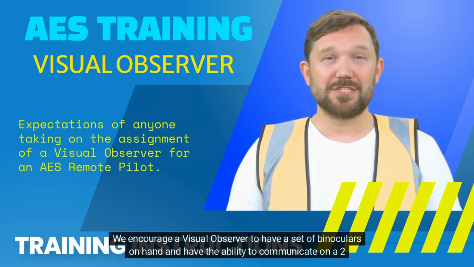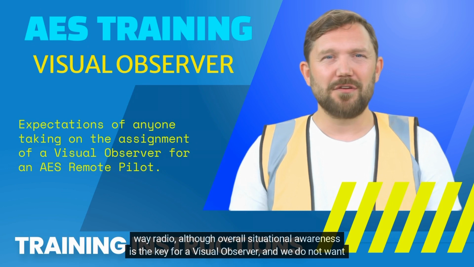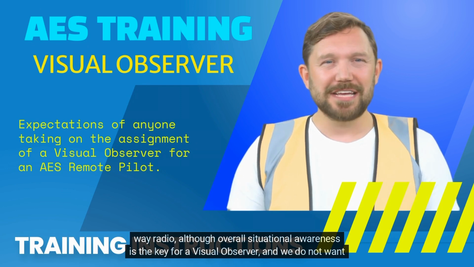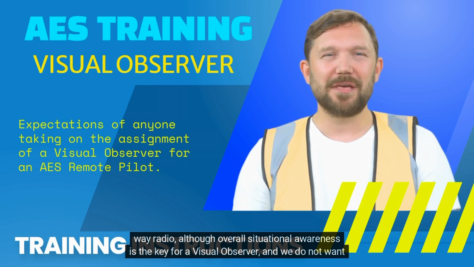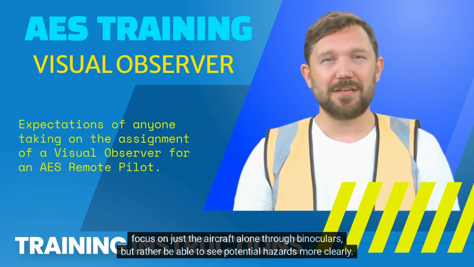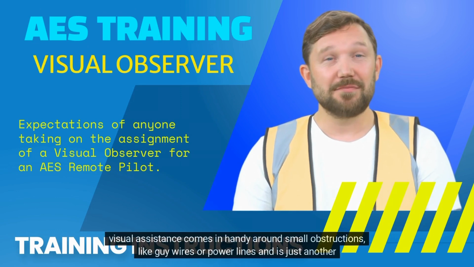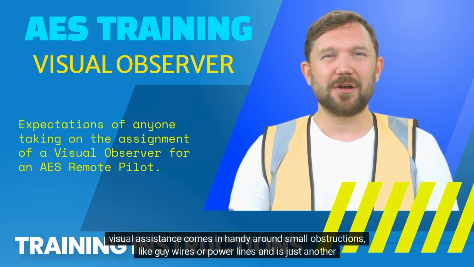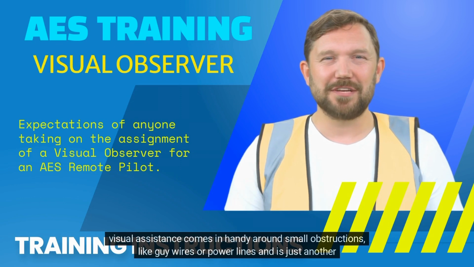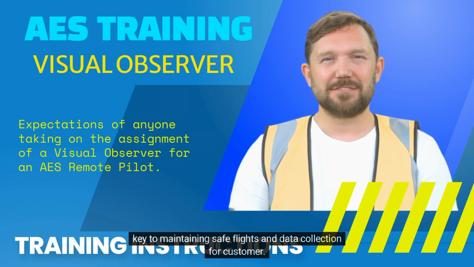We encourage a visual observer to have a set of binoculars on hand and have the ability to communicate on a two-way radio, although overall situational awareness is the key for a visual observer, and we do not want focus on just the aircraft alone through binoculars, but rather be able to see potential hazards more clearly. Visual assistance comes in handy around small obstructions, like guy wires or power lines, and is just another key to maintaining safe flights and data collection for the customer.